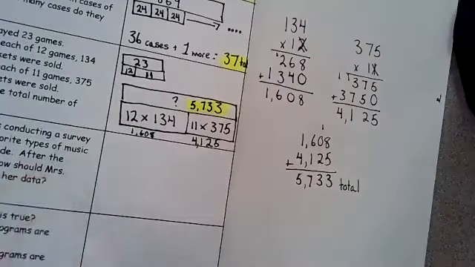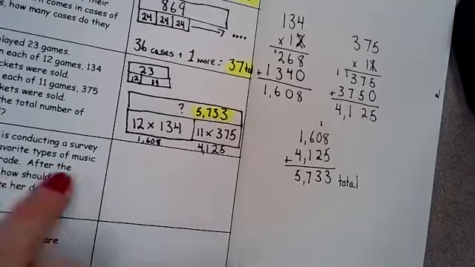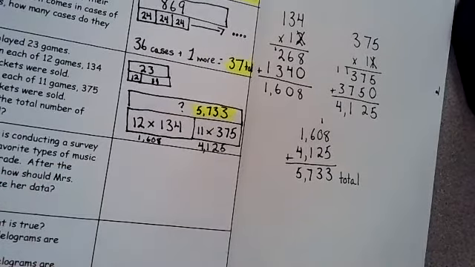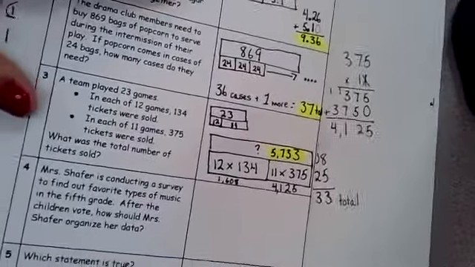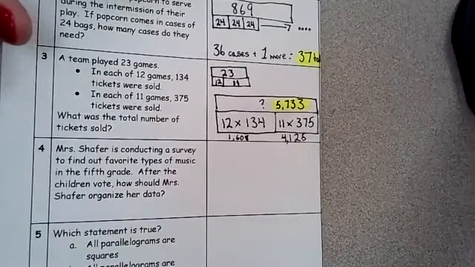Miss Schaefer is conducting a survey to find out the favorite types of music in the 5th grade. After the children vote, how should Miss Schaefer organize her data? Okay. So the first thing I always tell the students in my classroom is to just answer the question.